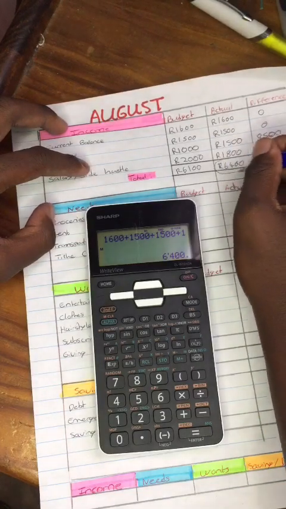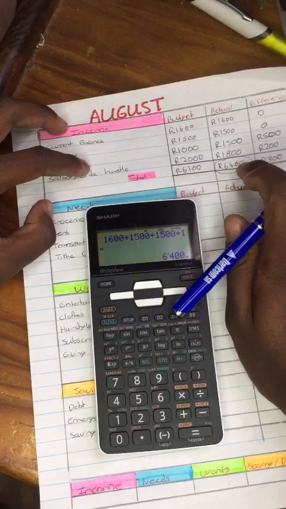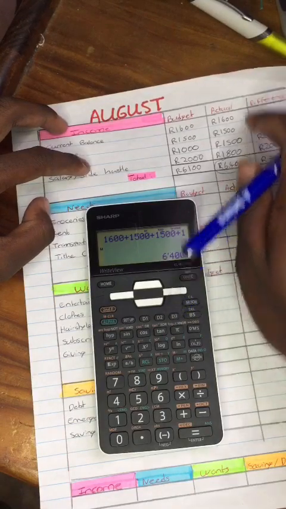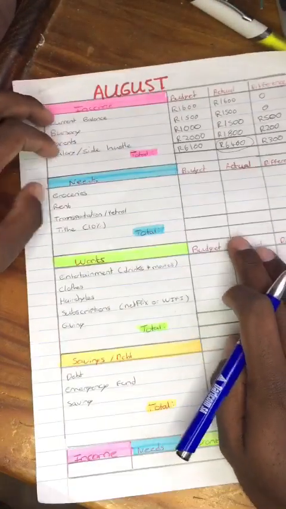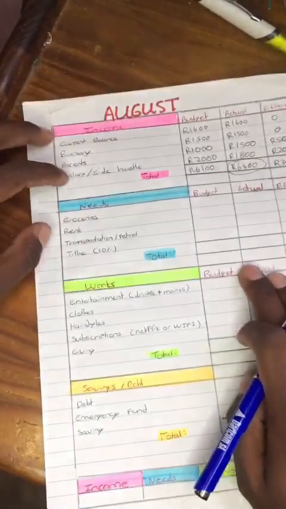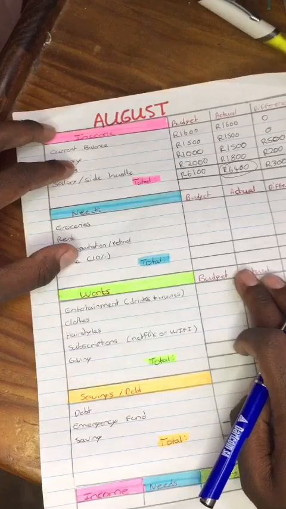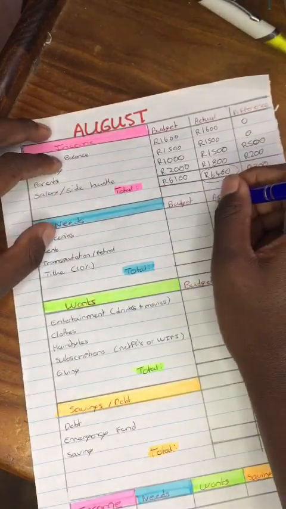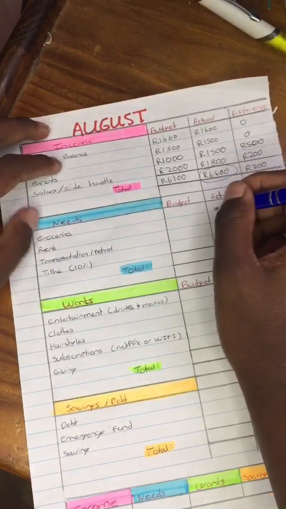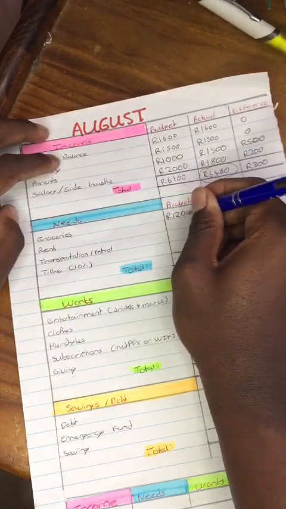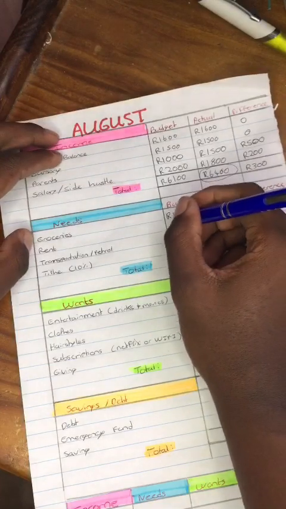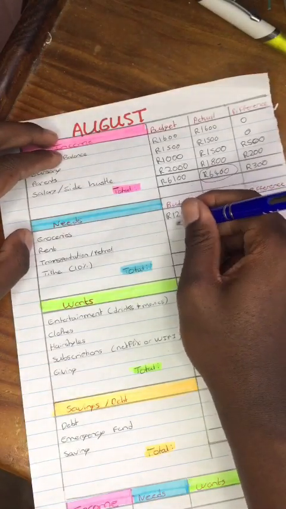So this is the current amount that you have in your money, and it allows you to budget for certain things. Now let's go for the needs, the important things. Your groceries, just like last time, let's just say it's 1,200 which you projected. And then for rent, you initially pay your rent, which is 1,500.